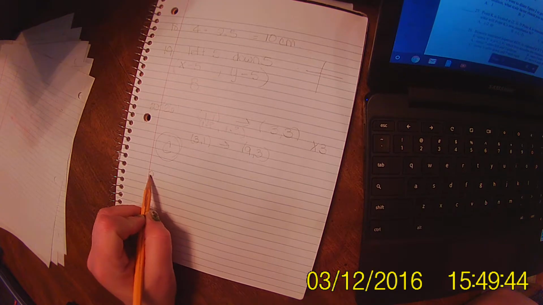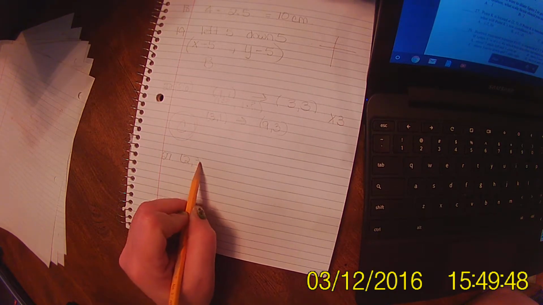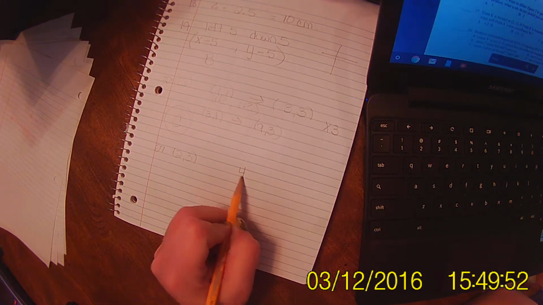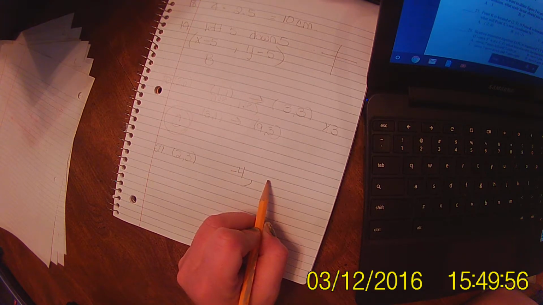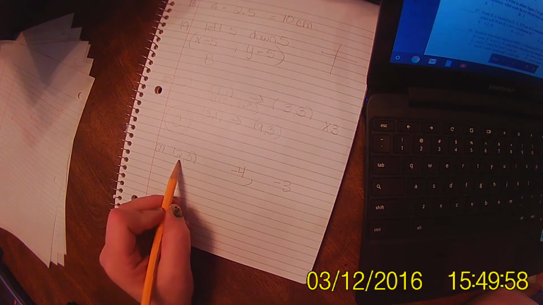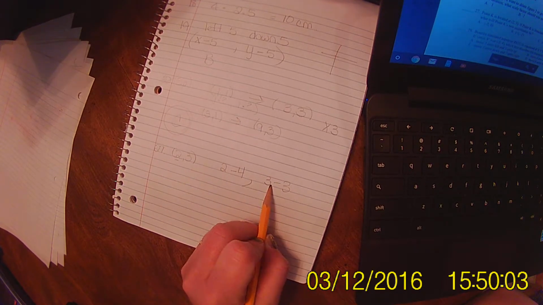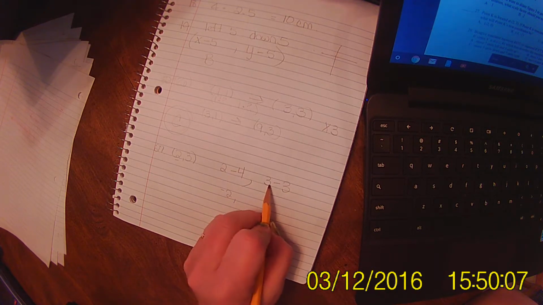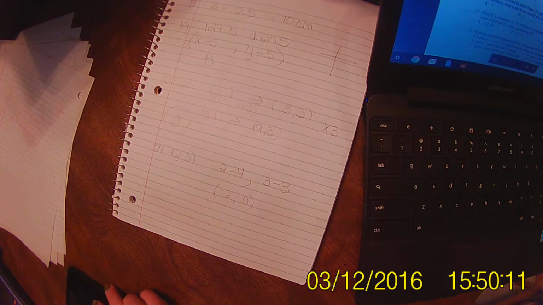Okay, number 27. Point K is located at 2, 3. It says I want to translate that 4 units to the left, so that means you're going to subtract 4. And we're going to go down 3, which means you're going to subtract. So 2 minus 4 is negative 2, and 3 minus 3 is 0. So my new point there would have been A.